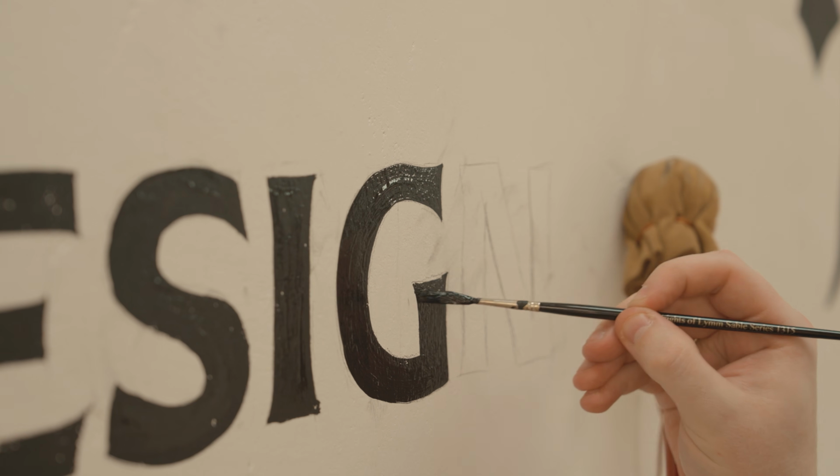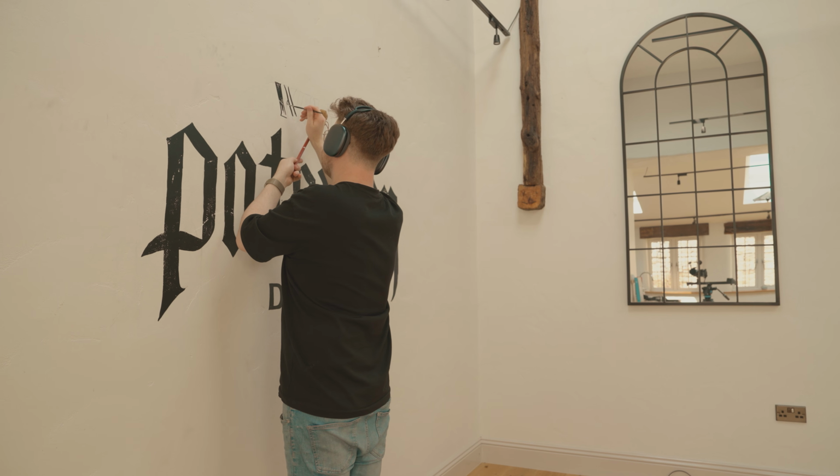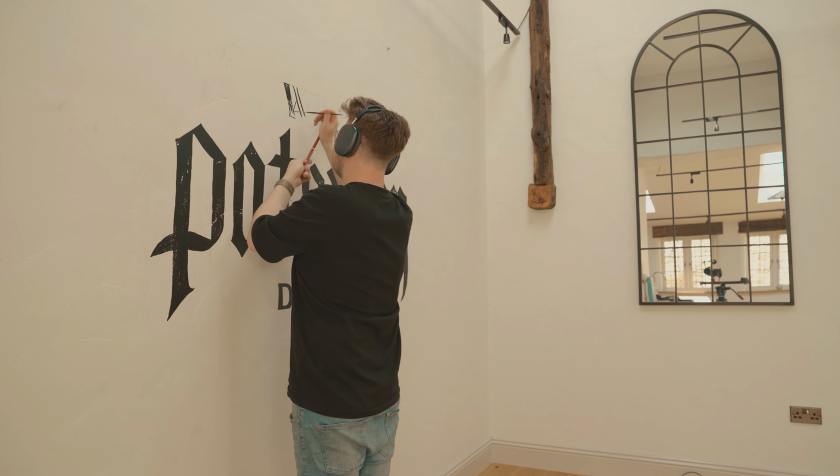A few hours later, the mural is completely finished and it's on my wall. Looks amazing. I couldn't be happier.